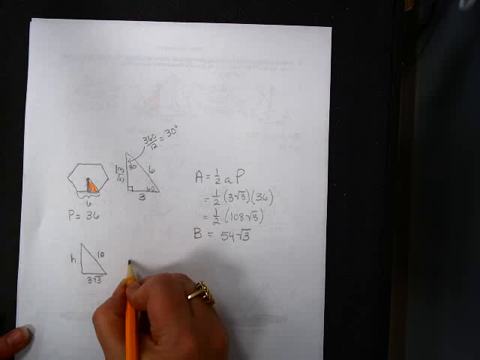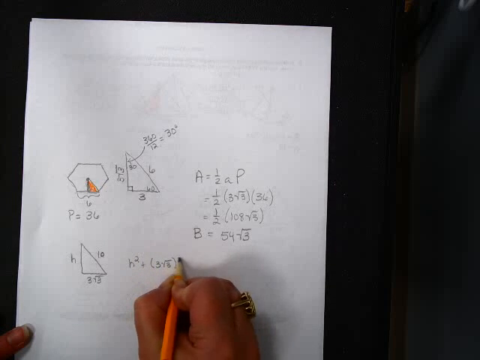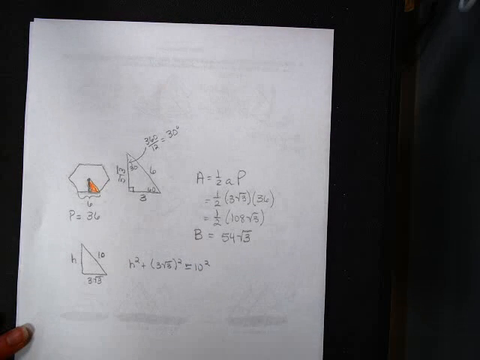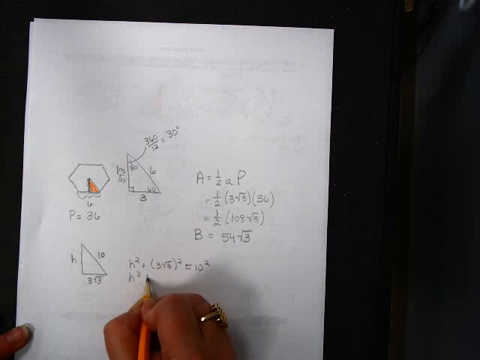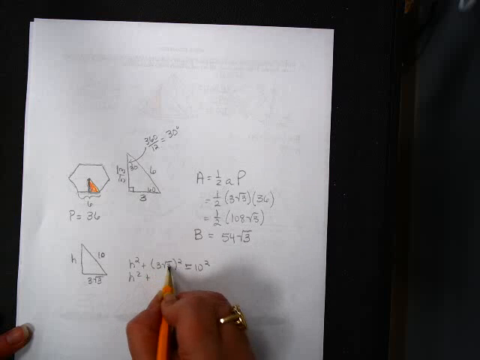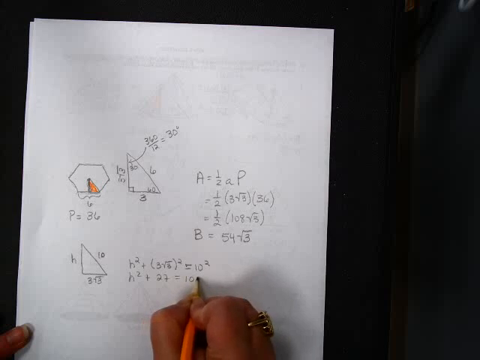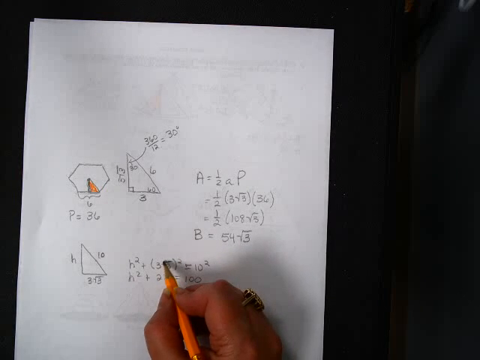So that's going to be h squared plus 3 rad 3 squared equals 10 squared. H squared plus, that's going to be 3 times 3 is 9. 9 times 3 is 27 equals 100. Now, I see some confused looks.